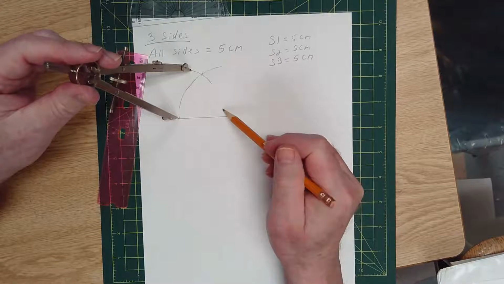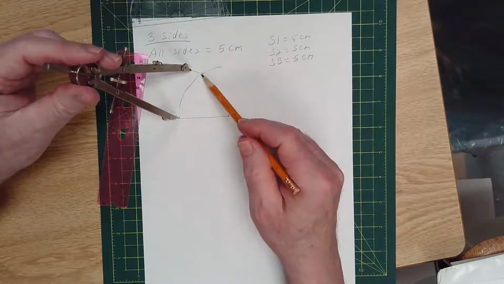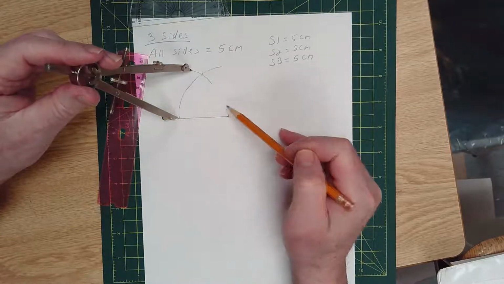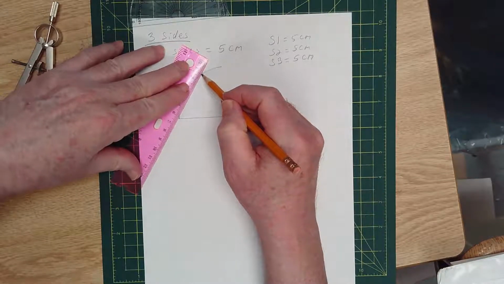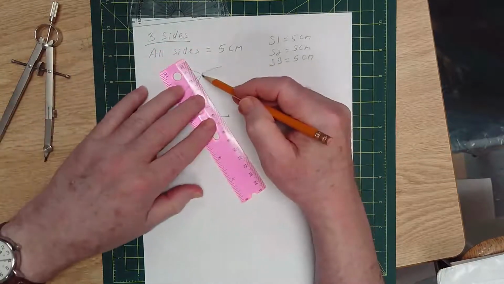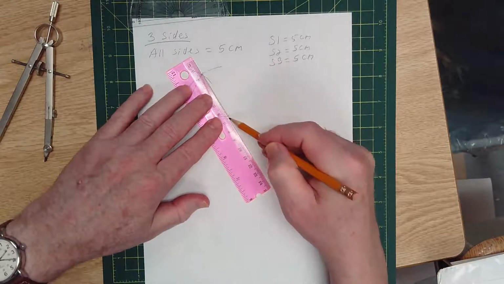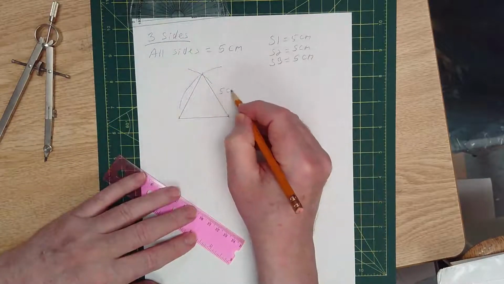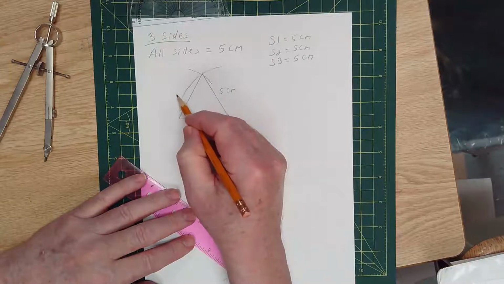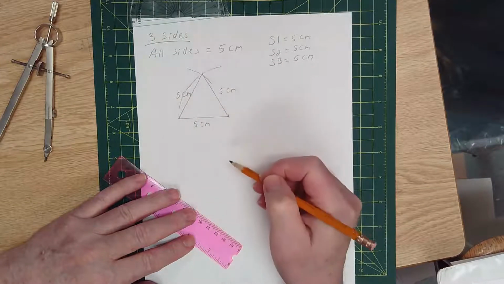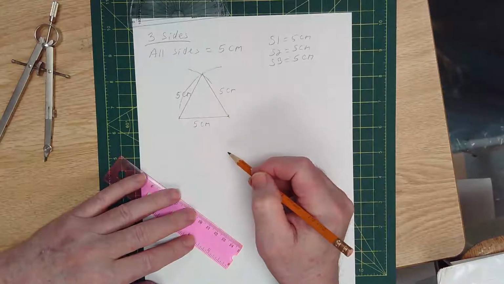Now I'm going to draw ruler lines from that point down to each end of the line. So we go this way, and we go this way, and now we have our 5 centimeters, our 5 centimeters, and our 5 centimeters.